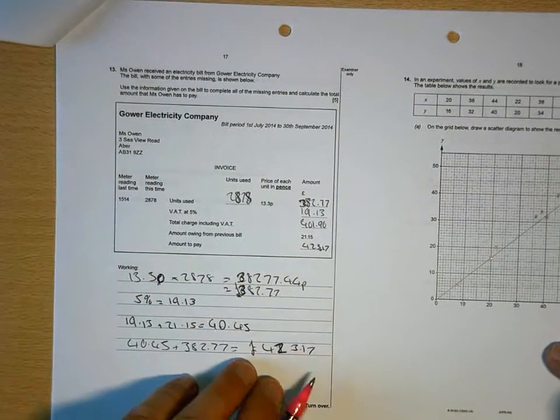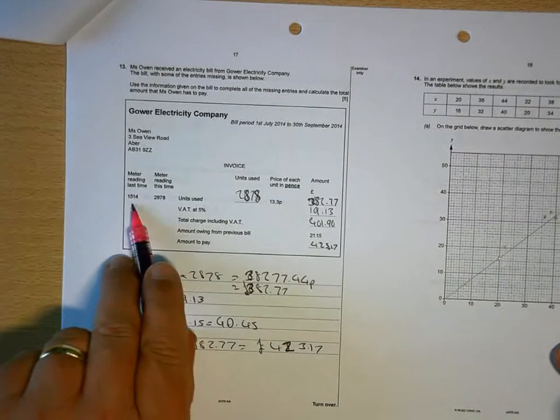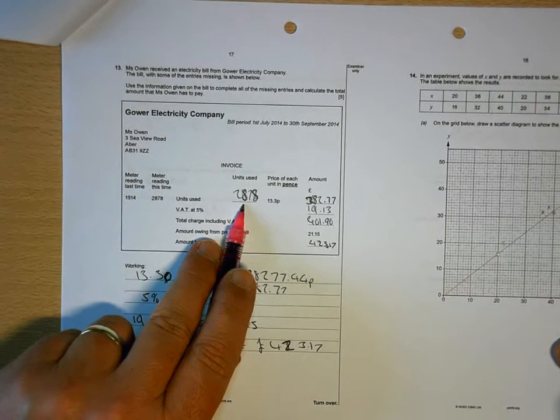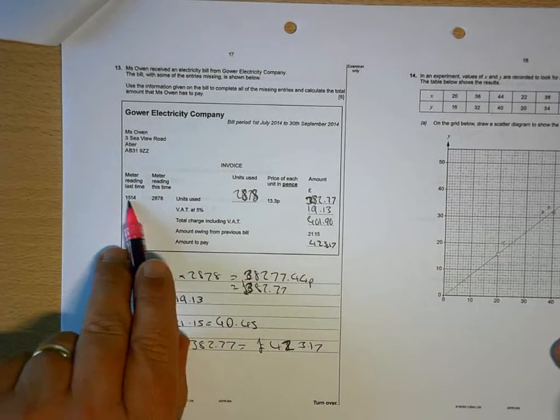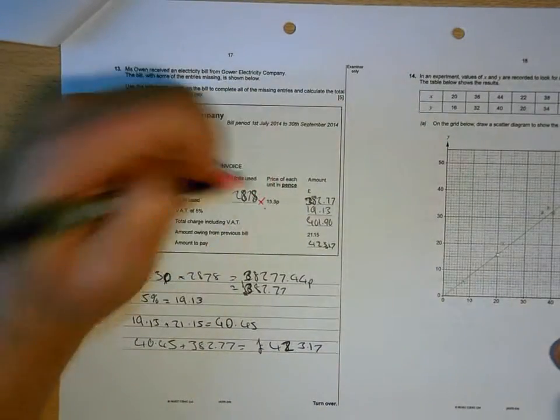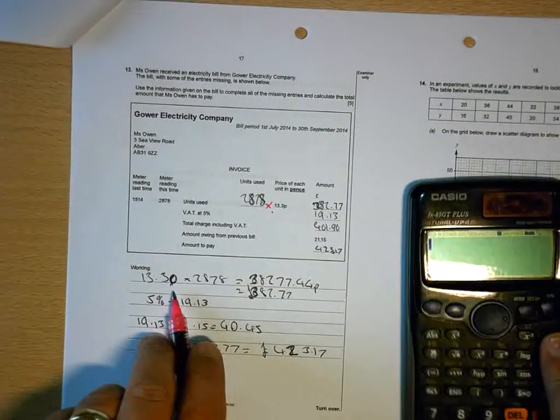Right, so we haven't practiced this yet, and you have made some mistakes. First mistake you've made is they haven't used 2,878 units this time because there is a difference. So you need to take those away to get that mark. So that's your first mistake. Let's work through your figures then.